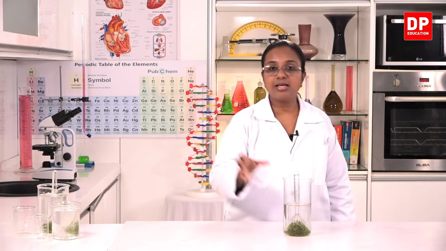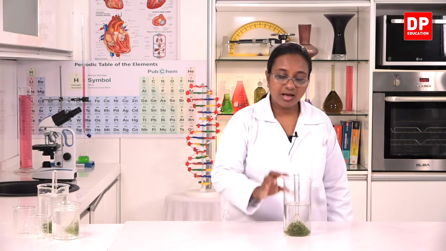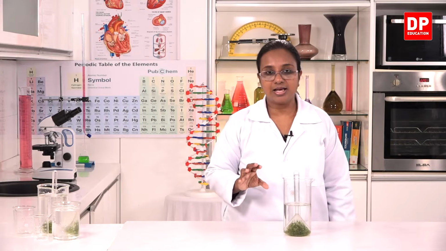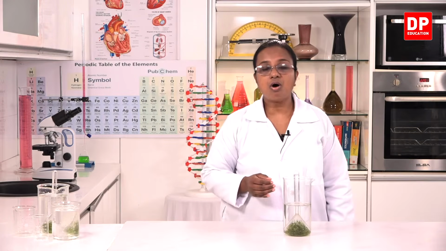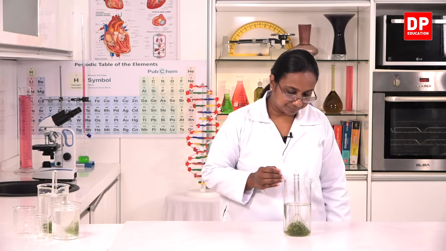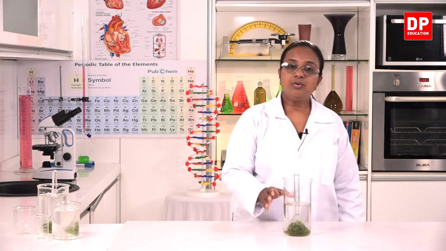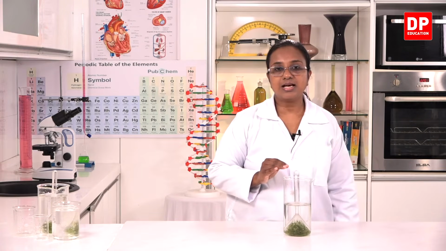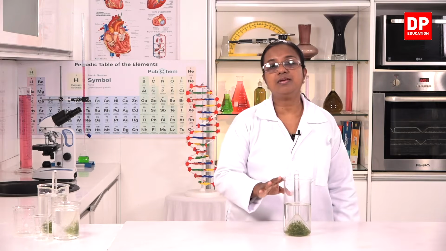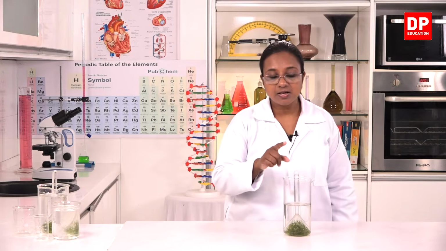If we still keep this setup in sunlight for some more time, there will be more gas collected. That is, there will be more oxygen collected in it. So now I will keep this in the sunlight and then we will observe it and test to check whether the gas collected is oxygen.